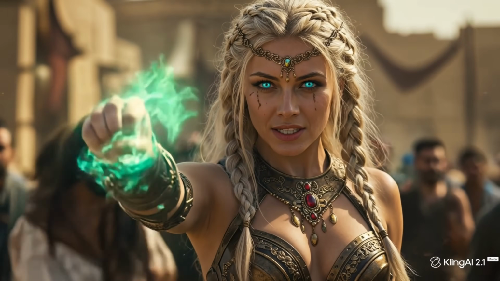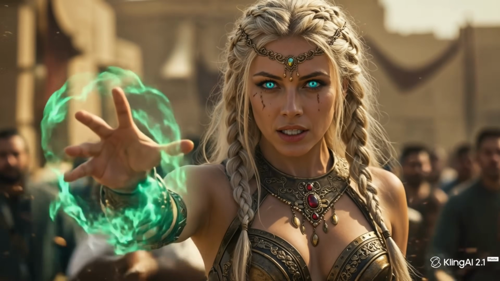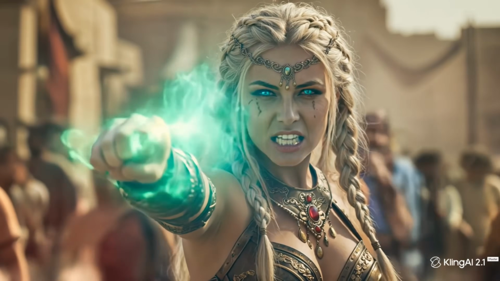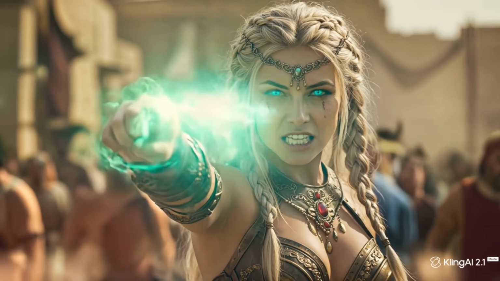Kling side initially looks very good. She also looks very angry, very expressive, and emotion is rendered quite well here. Also shooting the energy beam. I like the magic bolt on Hailuo side more, but this is a very acceptable result here. And on VEO3 side, unfortunately, again, I was not able to produce a result due to heavy moderation.